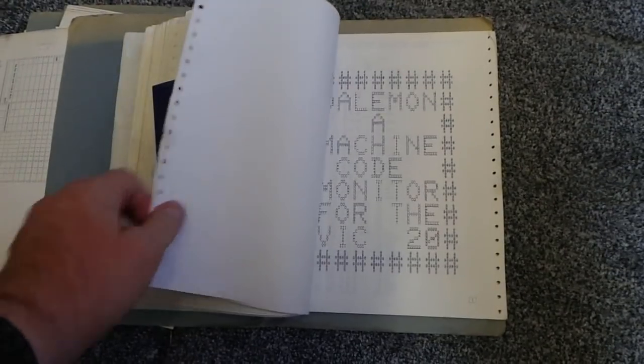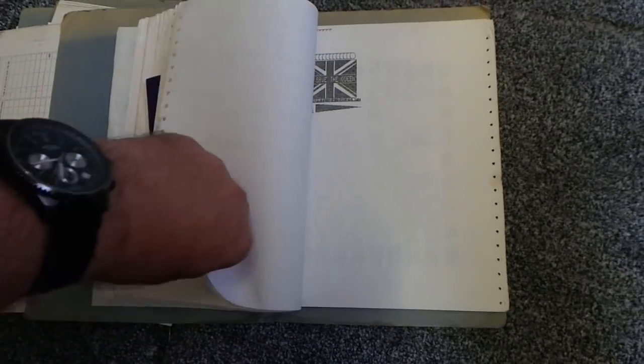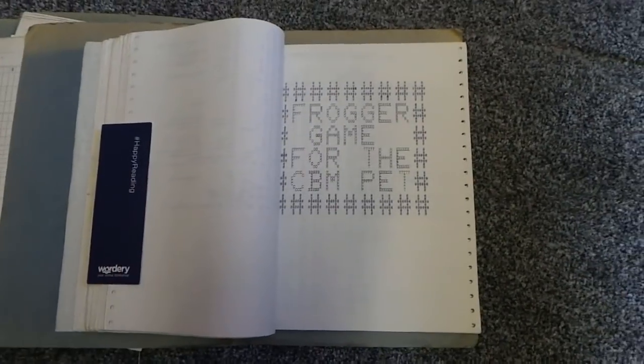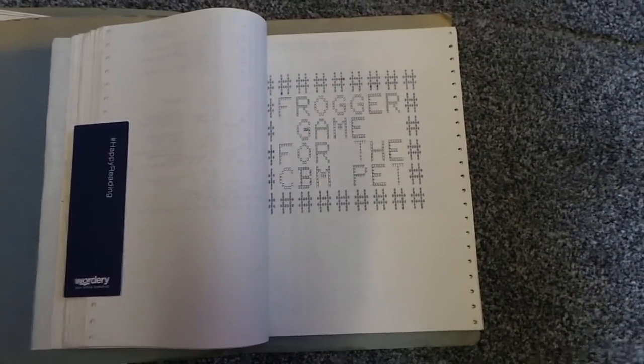So if we look at the listing, there we go. I don't know if you can see that, and it says copyright November 1983 by Dalesoft, and that's what I used to call myself back in those days.